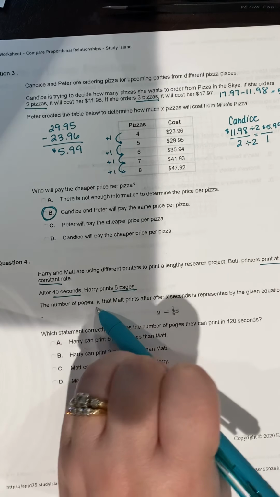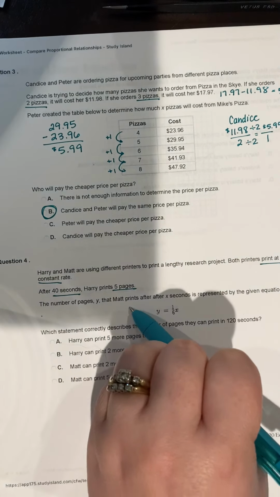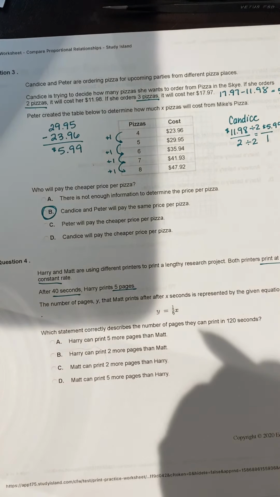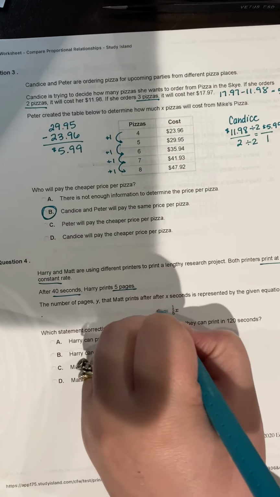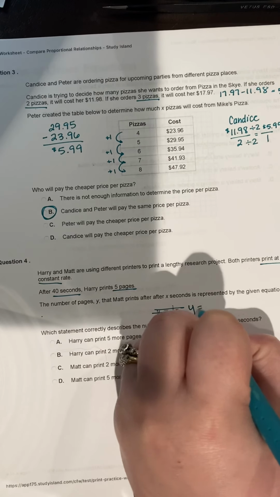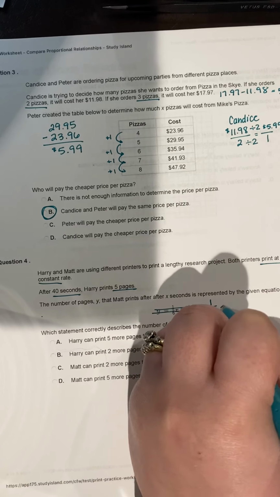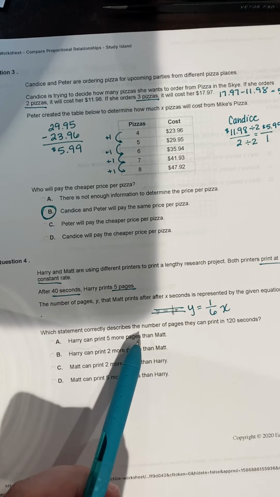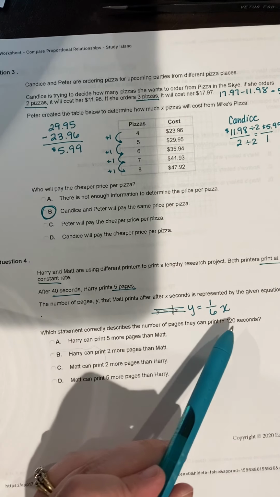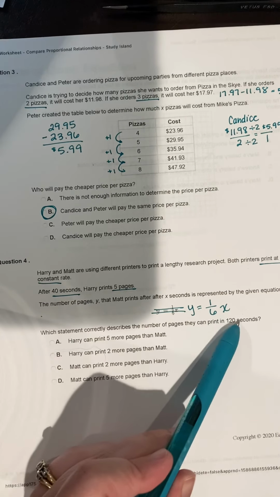The number of pages Y that Matt prints after X number of seconds is represented by the equation Y equals, I'm going to rewrite this because it's hard to see, Y equals 1/6 X. All right, so which statement correctly describes the number of pages that they can print in 120 seconds?